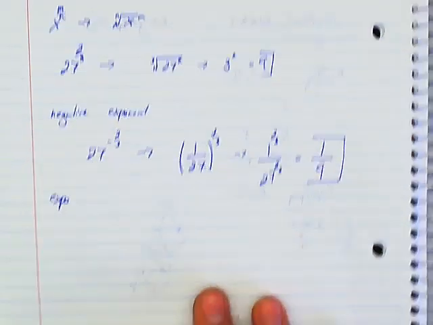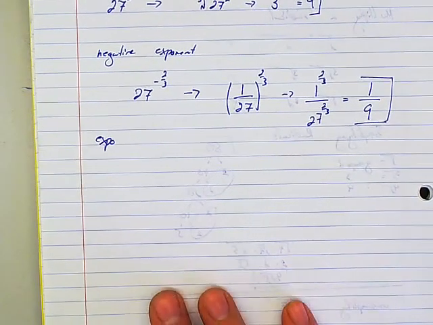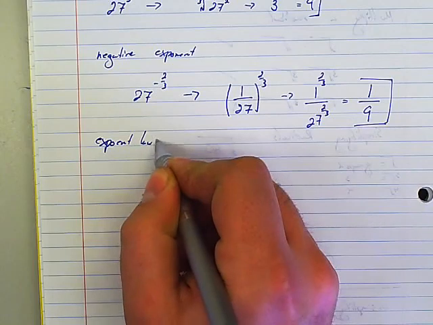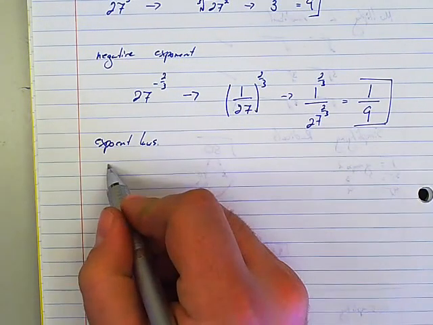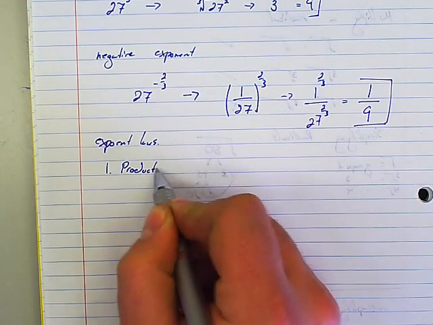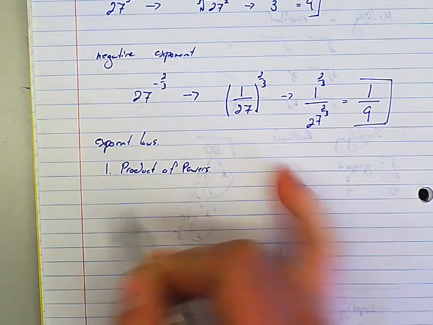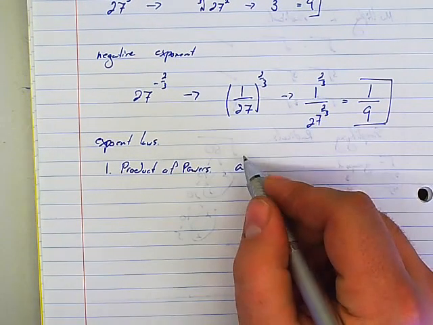Your very last thing we learned about were the exponent laws. You should have all of these. I'm going to do a quick summary, just so it's kind of quick. So, exponent laws.